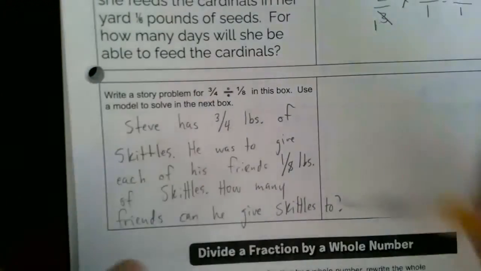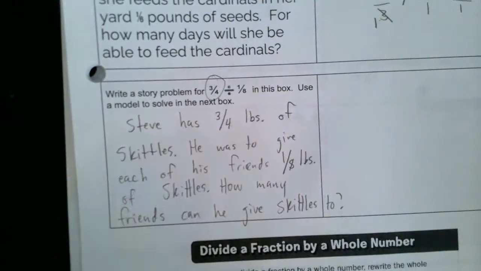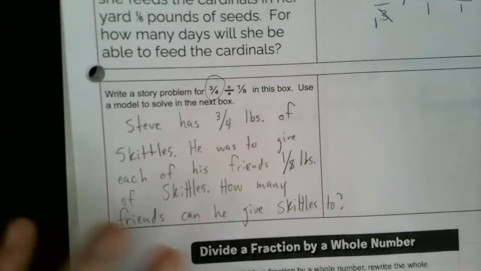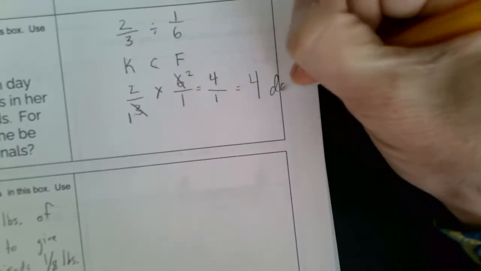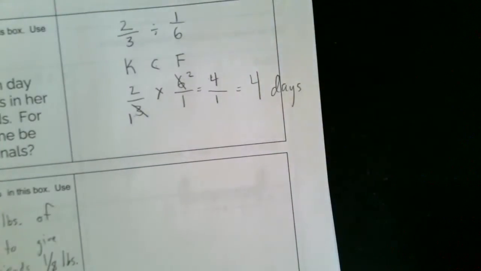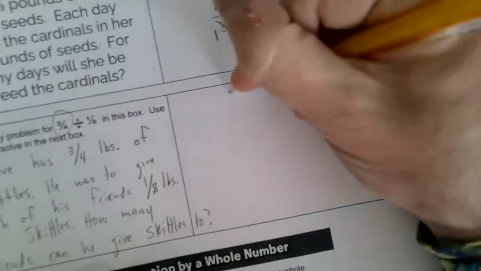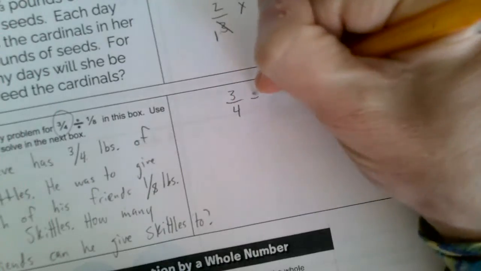All right, went into that other box a little bit. So Steve, he's got 3/4 pounds of Skittles. That's what he started with. He's dividing them up into groups of 1/8. So we want to see how many times can he do that? How many times can he divide that 3/4 into groups of 1/8? All right, let's find out. Oh, by the way, the previous problem is not just 4, it's 4 days. Mary can feed the cardinals for 4 days. All right, we got 3/4 divided by 1/8.